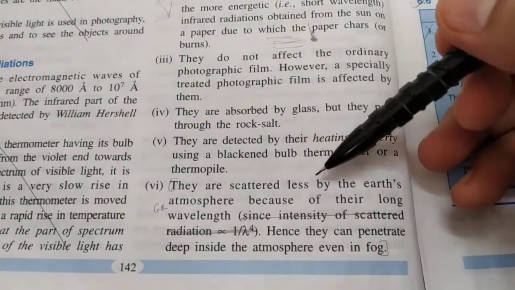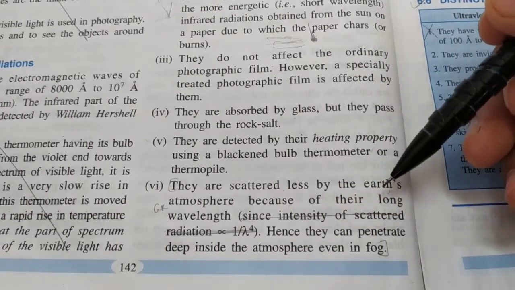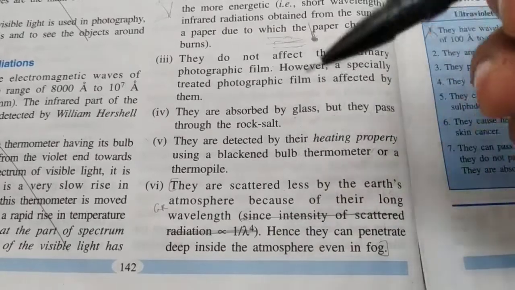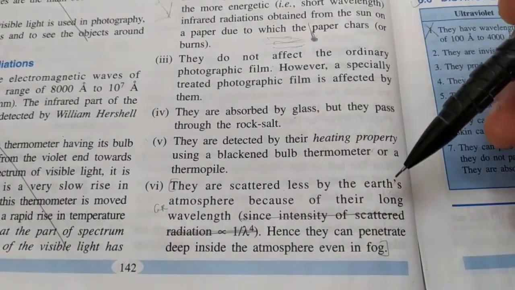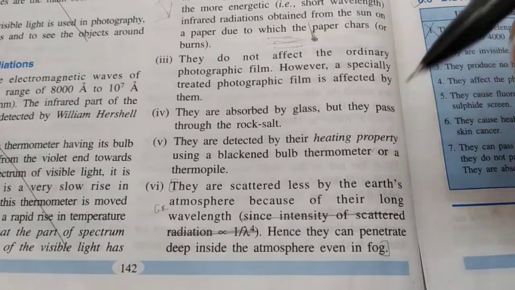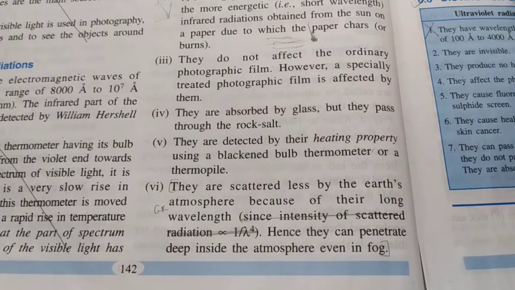They are scattered less by the Earth's atmosphere because of their long wavelength. So remember, the intensity of scattered light is inversely proportional to the fourth power of wavelength. Simply speaking, more the wavelength, less is the scattering. This is interesting. What this means is, the sky is blue because blue color is scattered more than the other colors. Blue has a small wavelength compared to yellow or red. So smaller the wavelength, more is the scattering. So from every corner of the sky, you see blue light entering your eye. And that's why the sky appears blue.